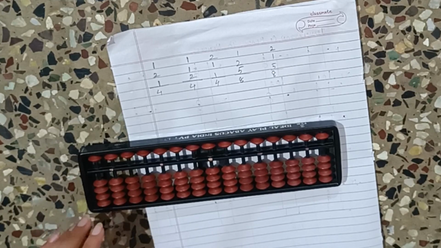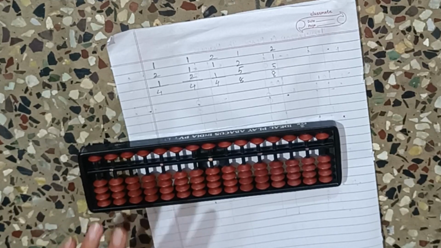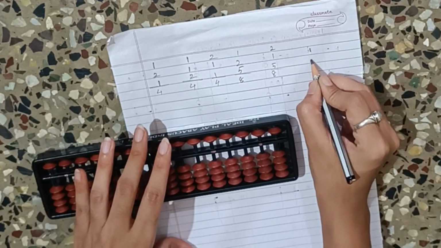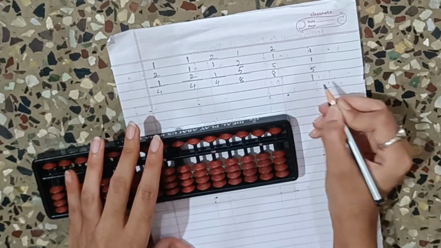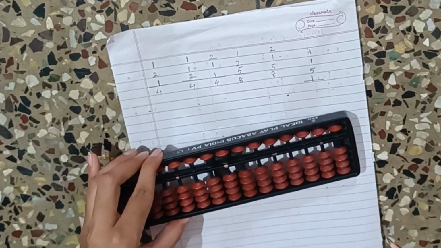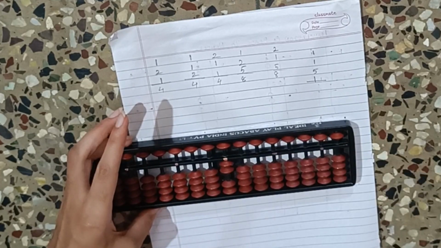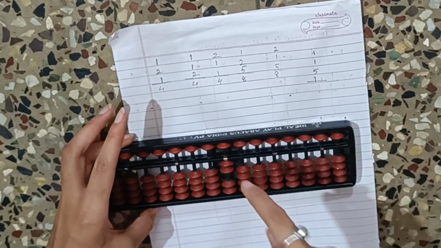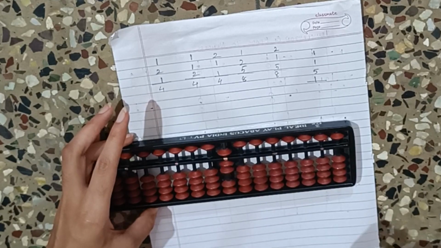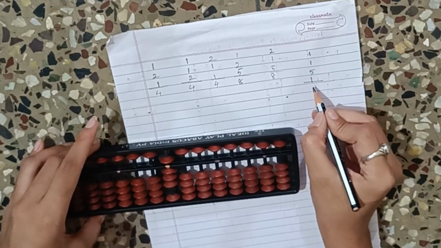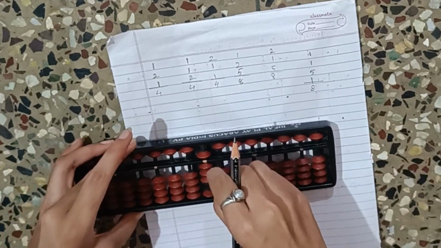Okay, let's try another problem now, which includes addition of 4 numbers. So let's go for it. 1, 1, 5, 1. Let's find out the answer. 1, again 1. Interesting. 5. For 5 you need to push the upper bead downwards, and now again 1. So the answer is 5, 6, 7, 8. So you get an answer 8.